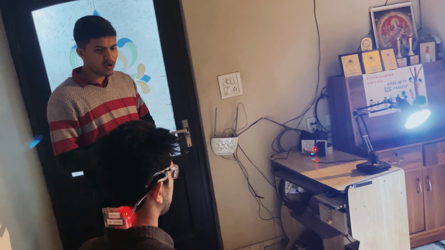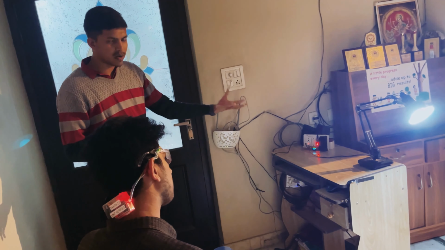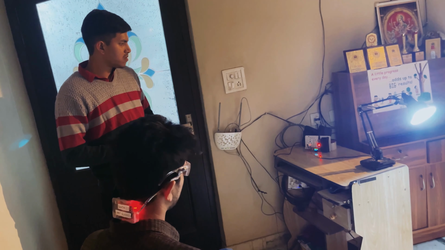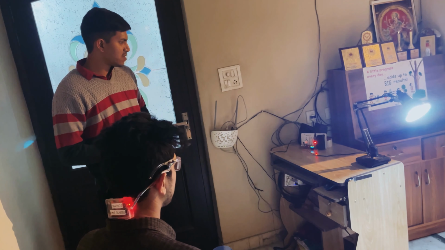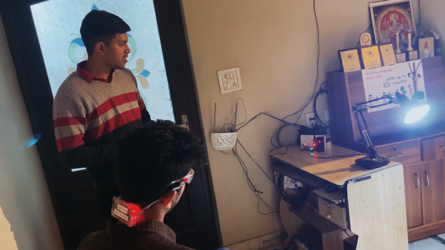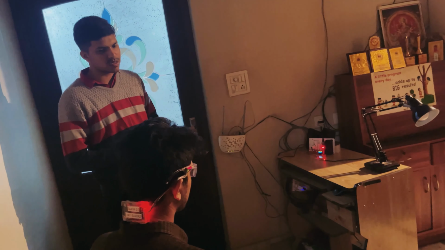Now we'll show you how we can turn off the appliance. The laser has started again. We have to point towards the receiver system.